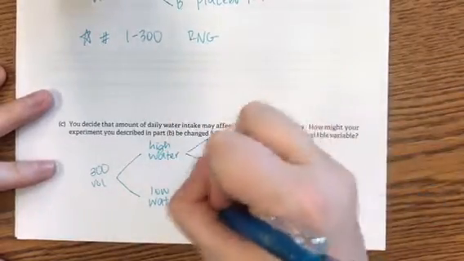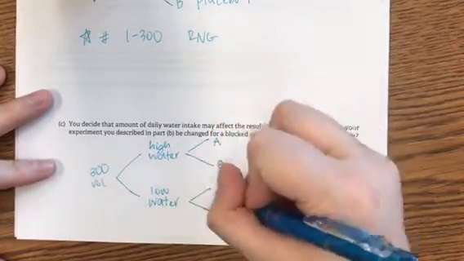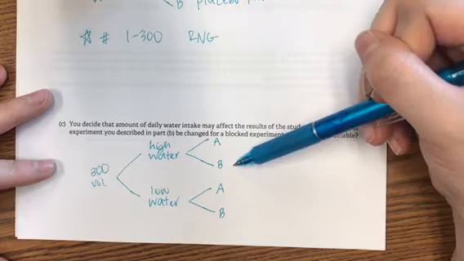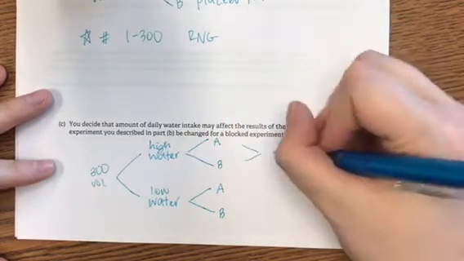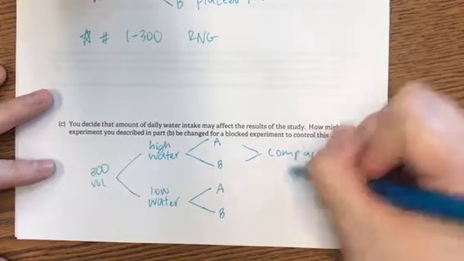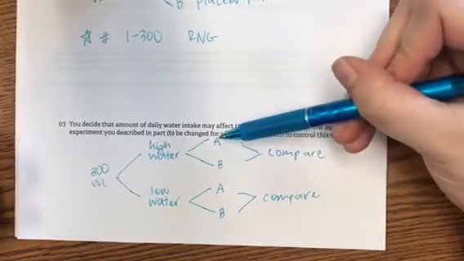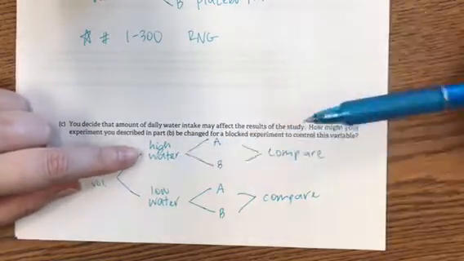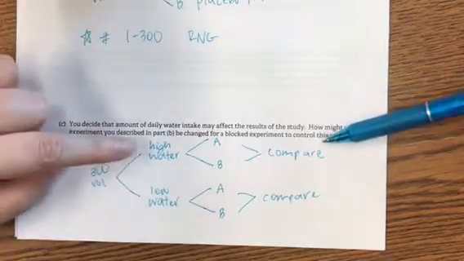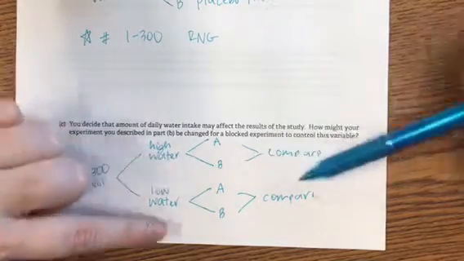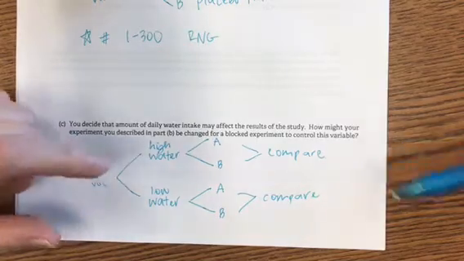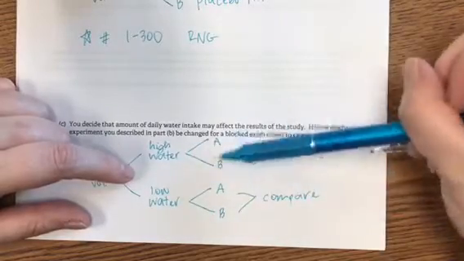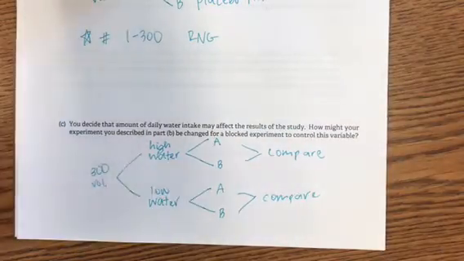Then within each group, we're going to randomly assign them to A and B, which is the vitamin C pill and the placebo pill for both, and then we're going to compare the number of colds within each group to see if the vitamin C pill made a difference within each group. We want to block it because we think that people who have high water intake may react differently or have a different number of colds than people with low water intake, so we're going to compare within each group. We probably will also compare overall, but right now we're testing the vitamin C. We're not testing water. We're just testing to see how the vitamin C affects those two different groups. So there you go.